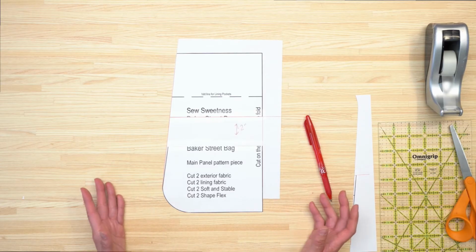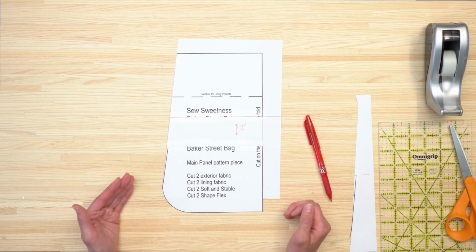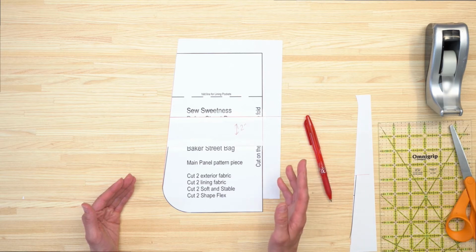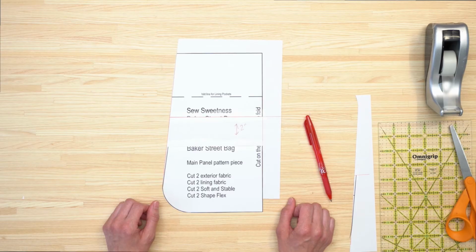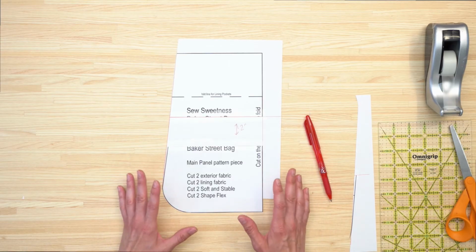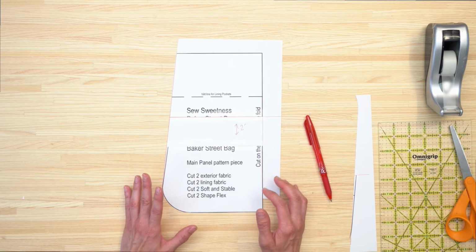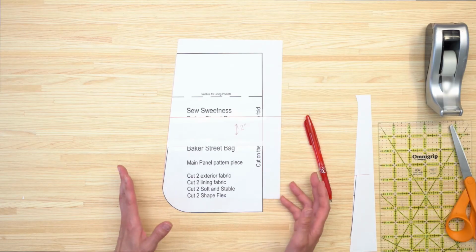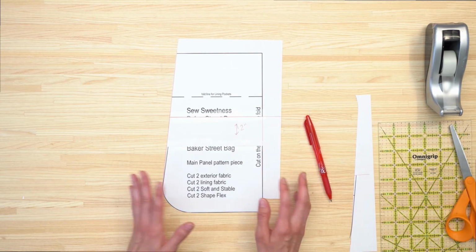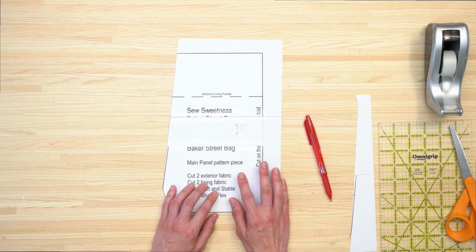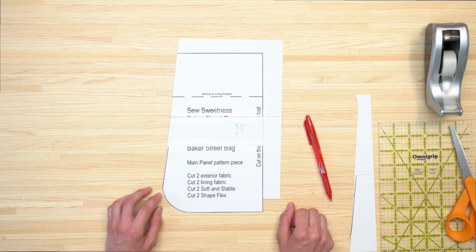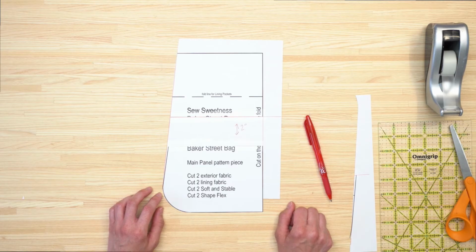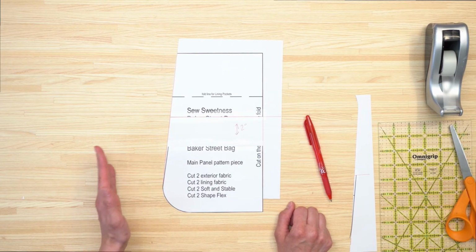So again, this is the slash and spread method. You can use either the printing at different percentages or this method, and you might need to do the slash and spread for more than one pattern piece, but I started with the Baker Street bag as an example because it's just got the front main panel piece for the front and back of the bag. So hopefully this helps figuring out how to increase or decrease your pattern pieces when you're making a bag or pouch larger or smaller.